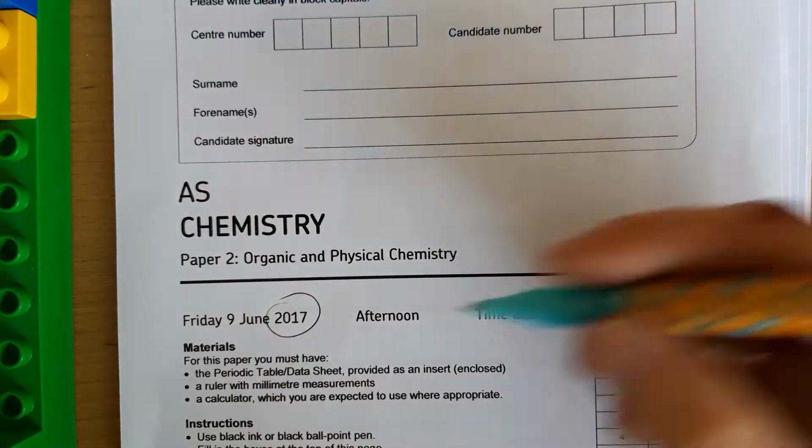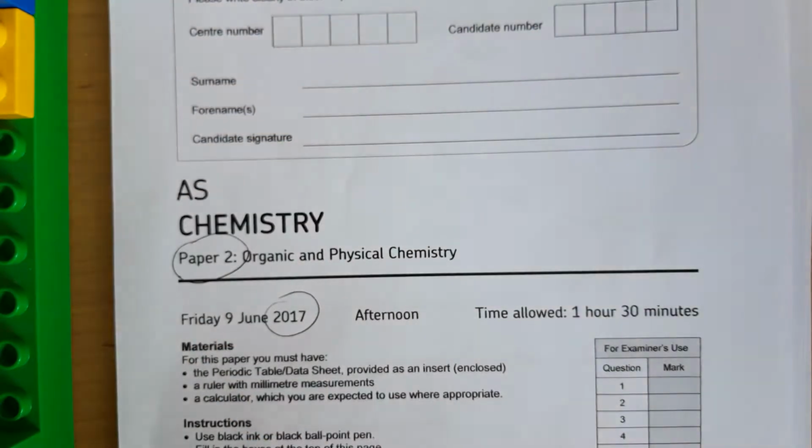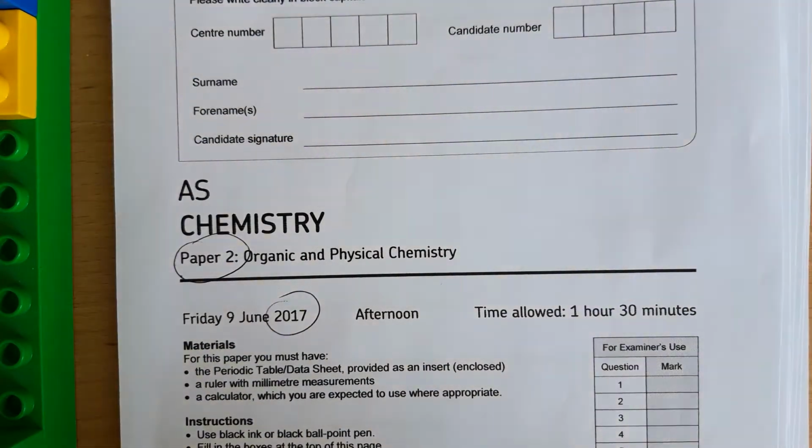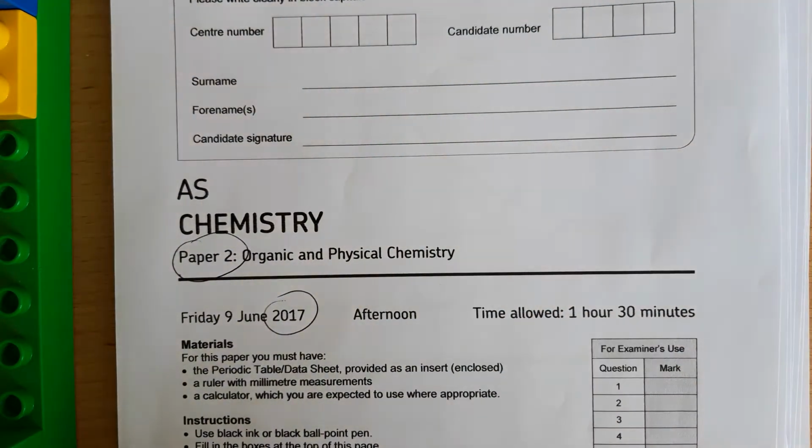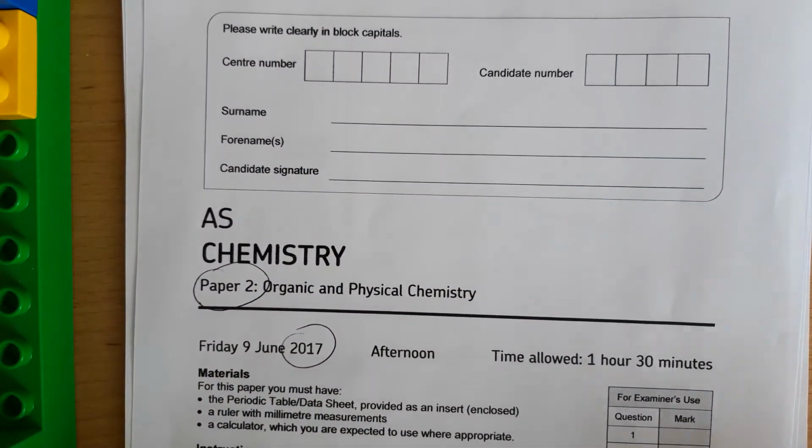This is paper 2, 2017. So it's the organic paper. I've done the multi-choice already to this, so this is just the written answers.